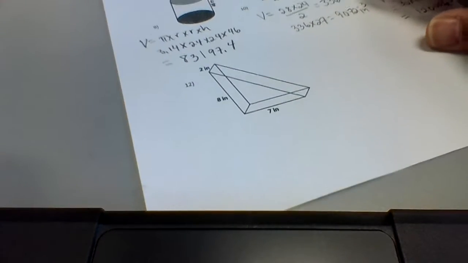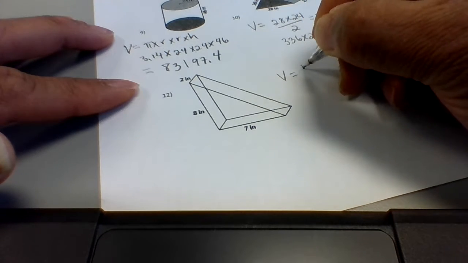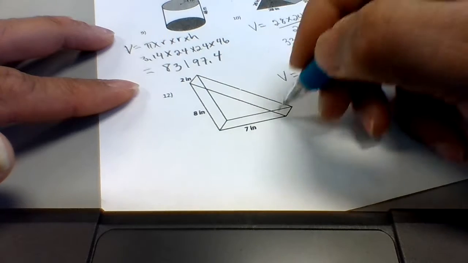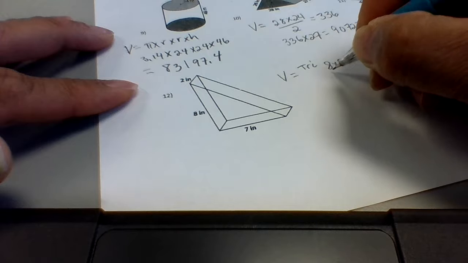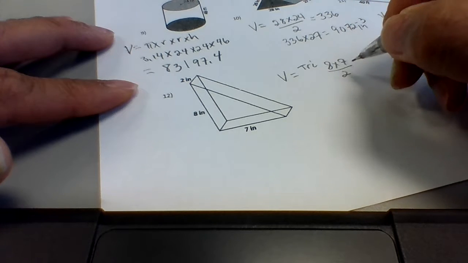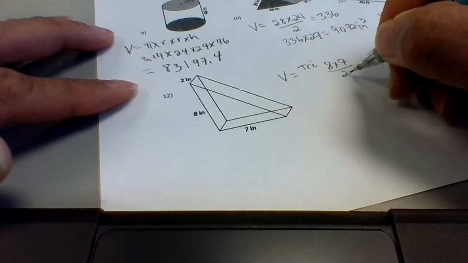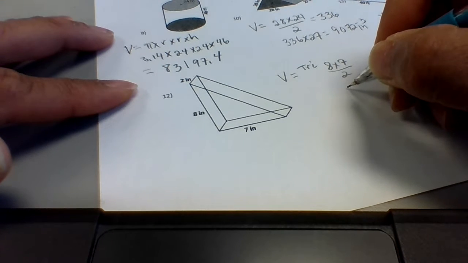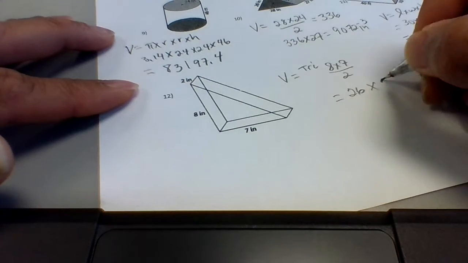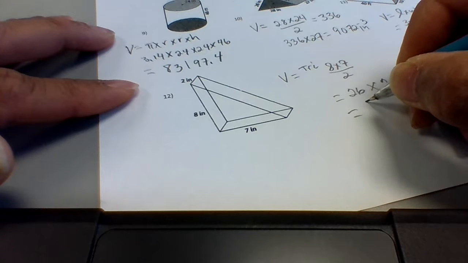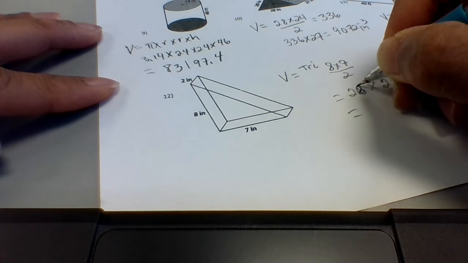And then the last one, looking at the volume, we have the triangle, which is 8 by 7, divided by 2, which is going to give me 56 divided by 2, which is 28. And then I have to multiply this by the height, which is 2. So that's going to give me 56.